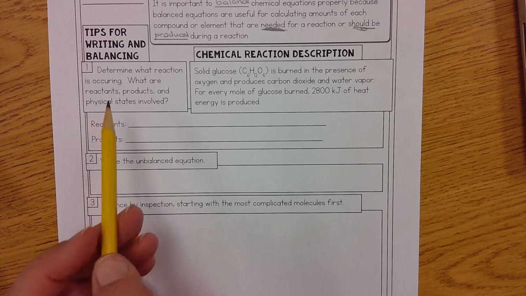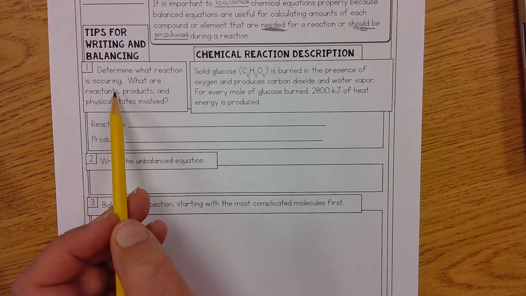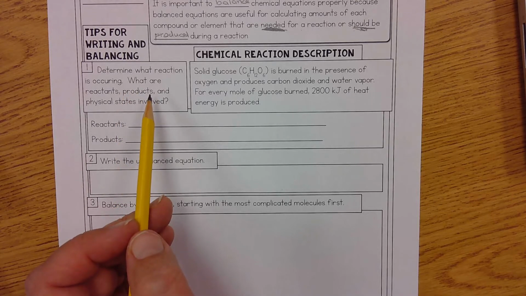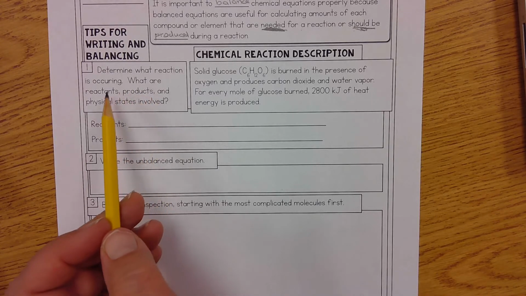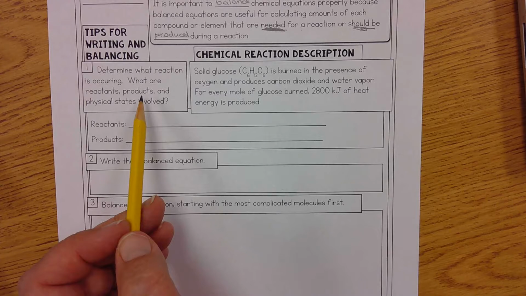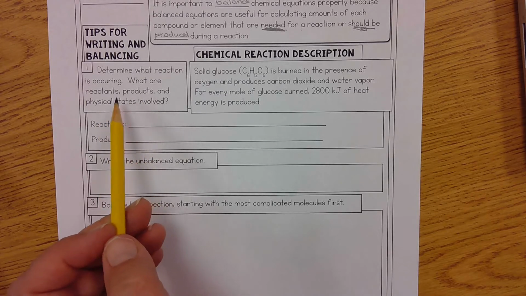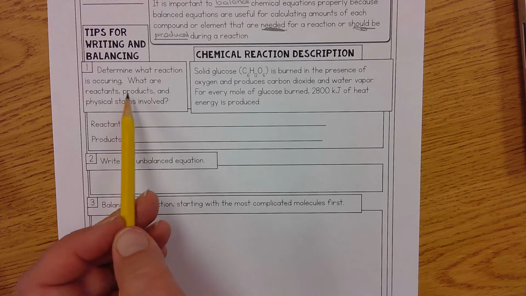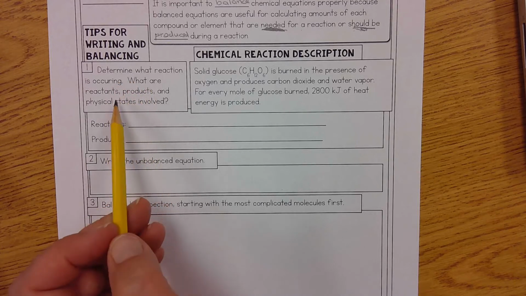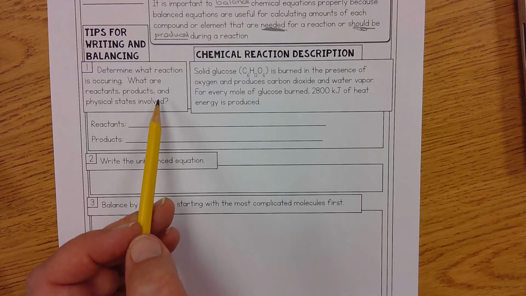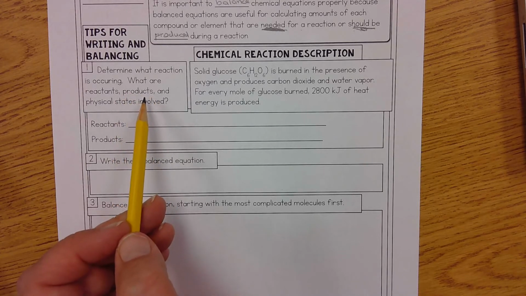Okay? So first, just get an idea of what reaction is going on, right? What are the ingredients? What are the products? Are they gas, liquid, water, solid? So just get an overview of the equation or the reaction that is happening.